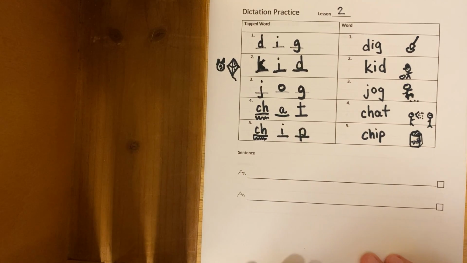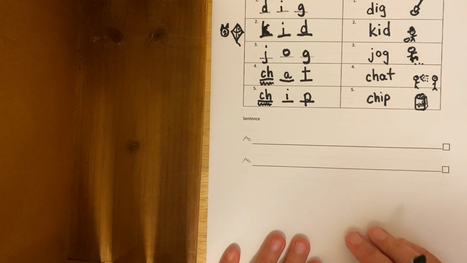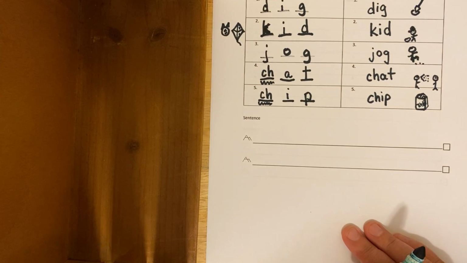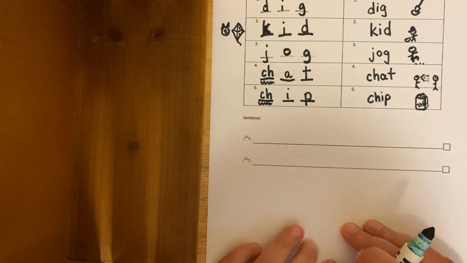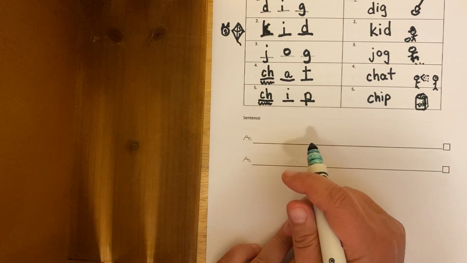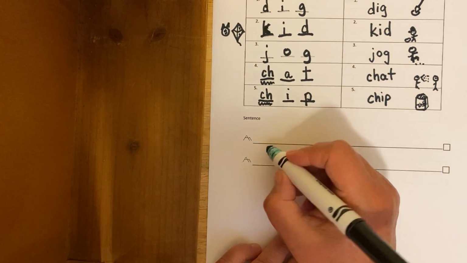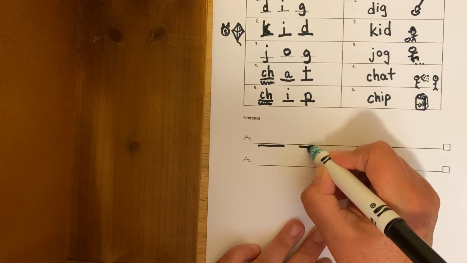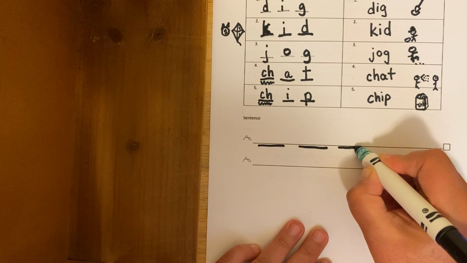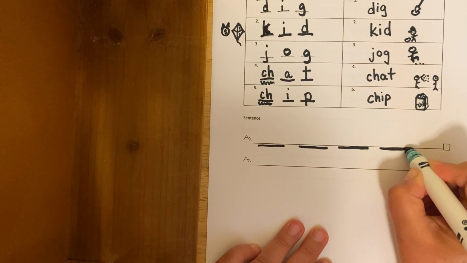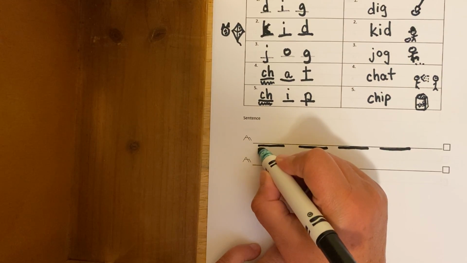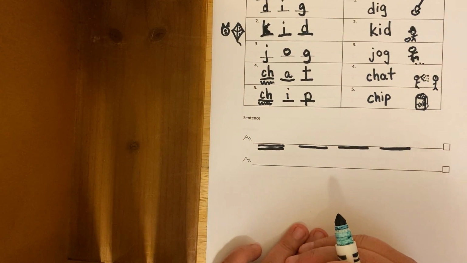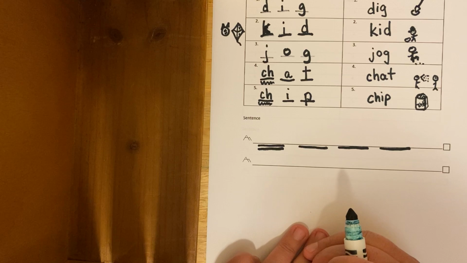All right. Now we're going to do our sentences. And we have 2 sentences this time. So the first sentence has 4 words in it. So we're going to draw 4 word lines. And the first word is a red word. So we're going to put 2 lines under that. It shows it's a word that we can't sound out.